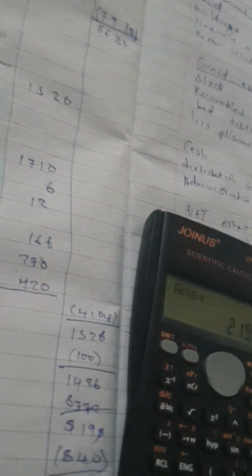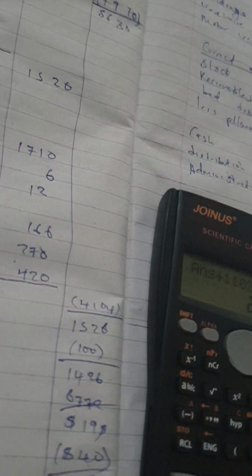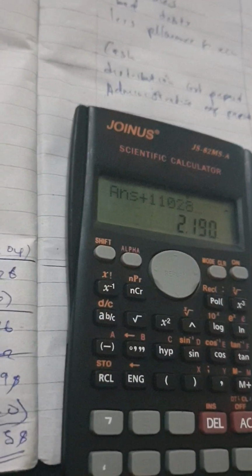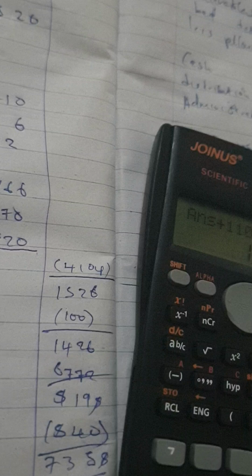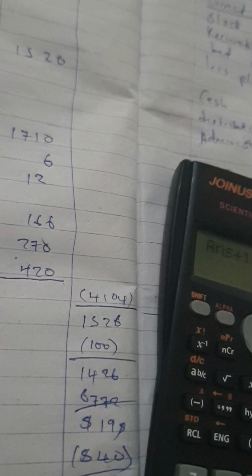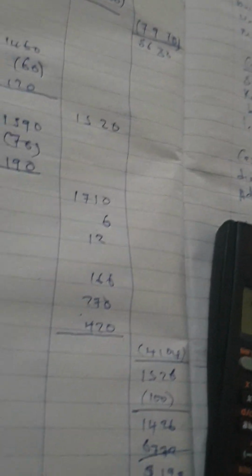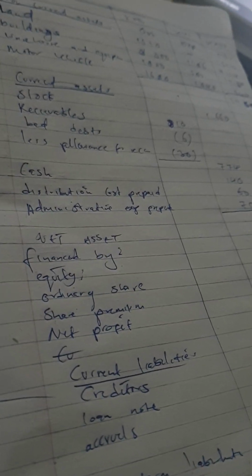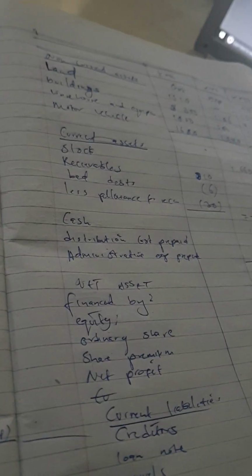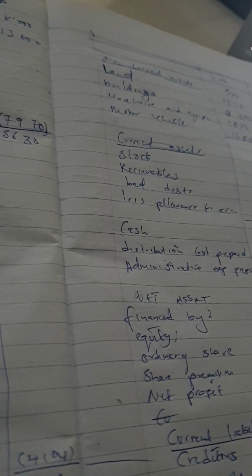We add the 2190 to the 11,028. There's a mistake somewhere. Creditors was 820, not 830. Sorry. Creditors 820. So the 820 plus 50 plus 310 is supposed to be 1180.